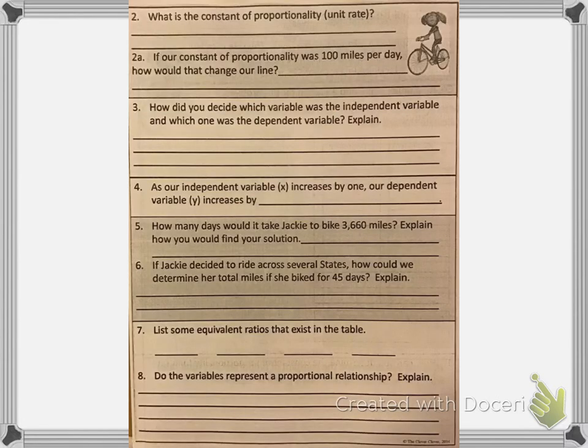So there's a bunch more questions here for you to answer, and you should work through them and try and answer them, and then you can always check your answers with the answer key that's been provided. Hope that was helpful.